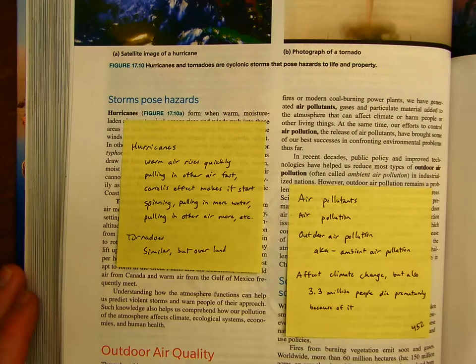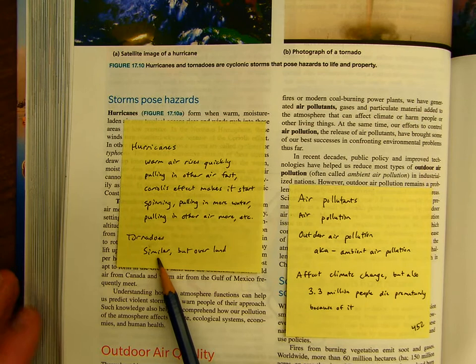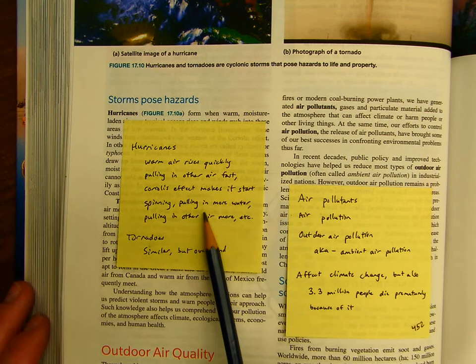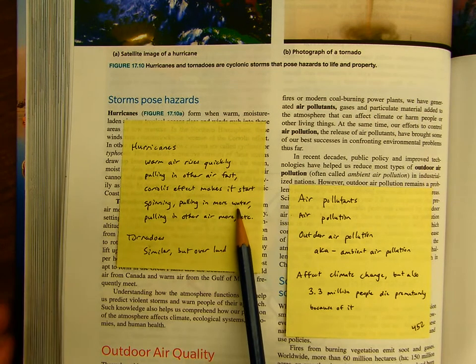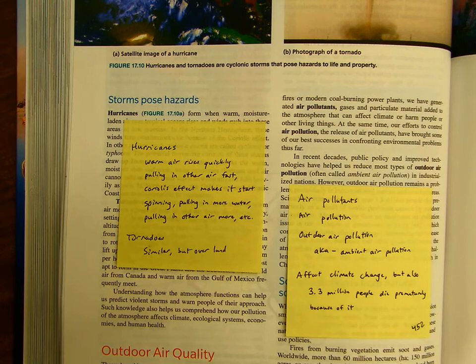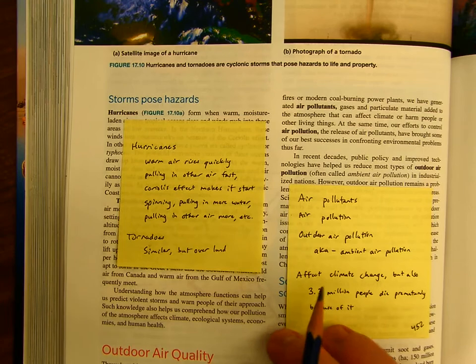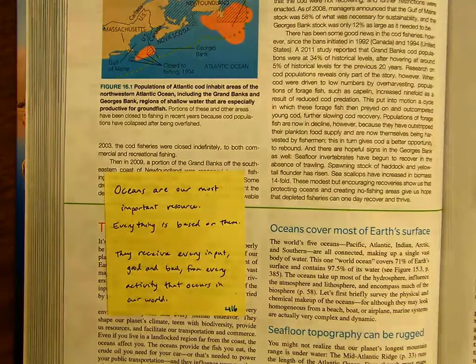Okay, over the land, you get a tornado. It's similar, but now you just don't have the water involved in it. Hurricanes pull in more water, and they will make the ocean rise. They'll have what's called storm surge, where the sea level will rise into the land and cause flooding. Alrighty, so now we got to move to 16.1.